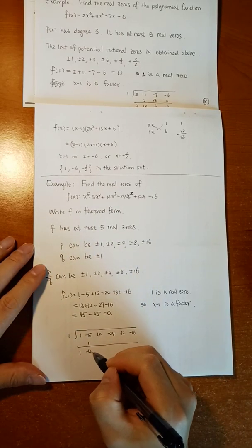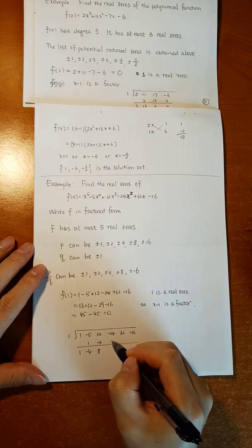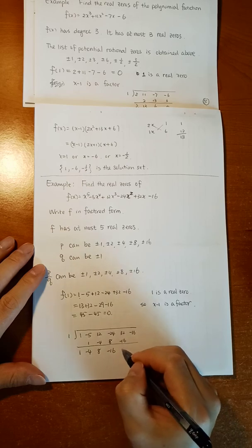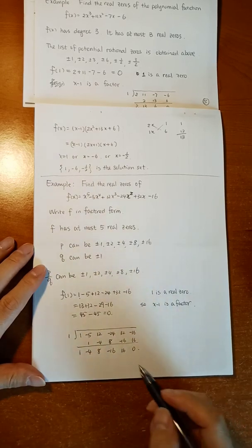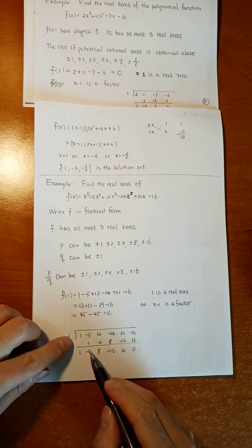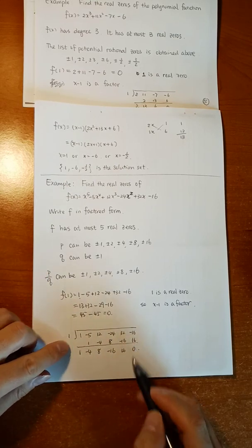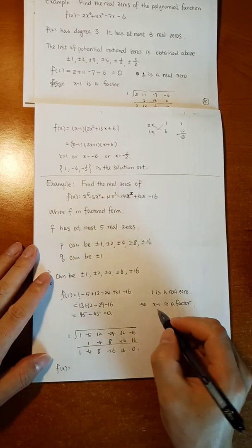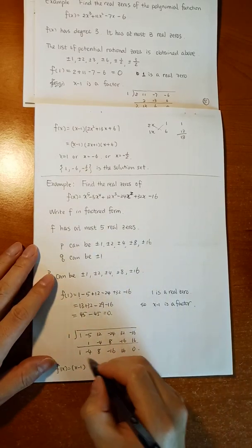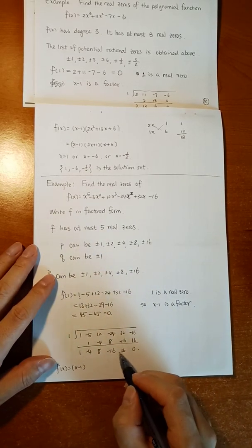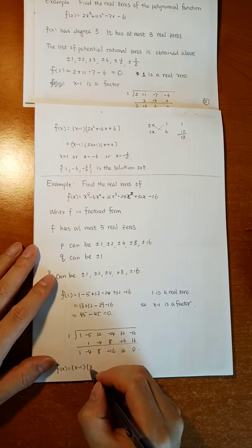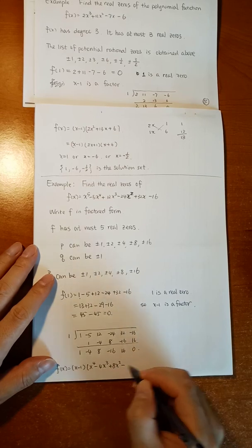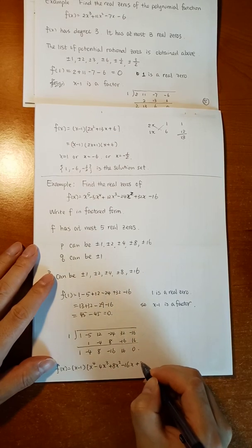Then 1, negative 4, negative 4, 8, 8, negative 16, negative 16, 16, 16, 0. Excellent. I always do the product here, and product here, and so on. So f(x) is x minus 1, a divisor, times a quotient: x to the 4 minus 4x cubed plus 8x squared minus 16x plus 16.